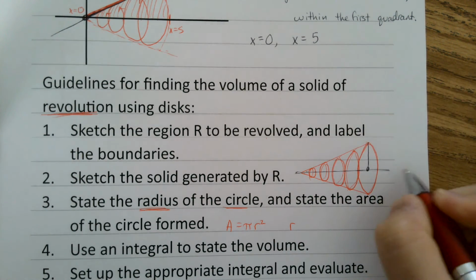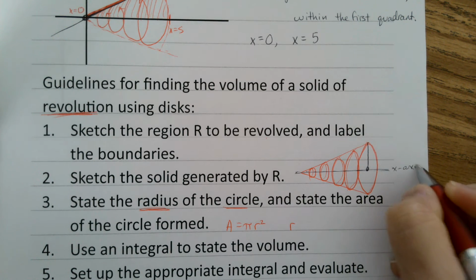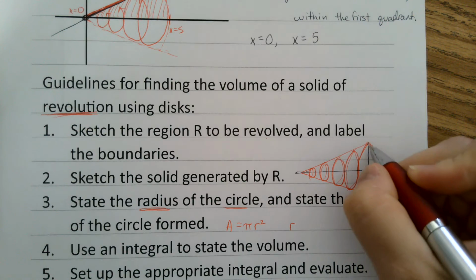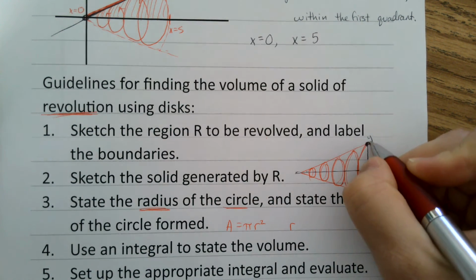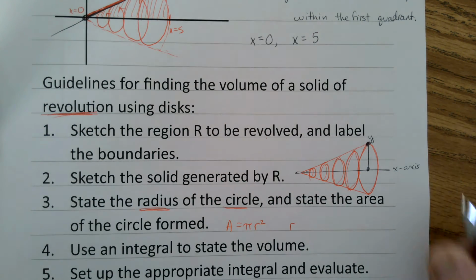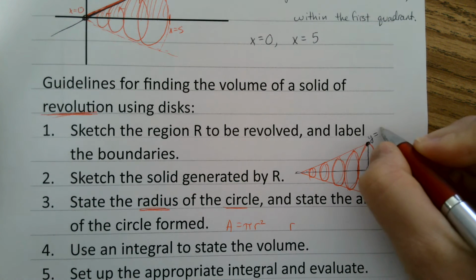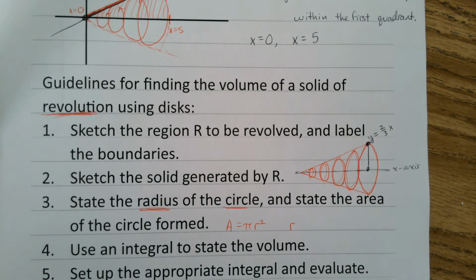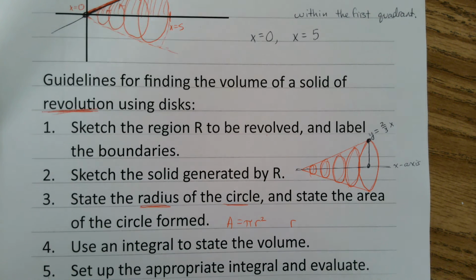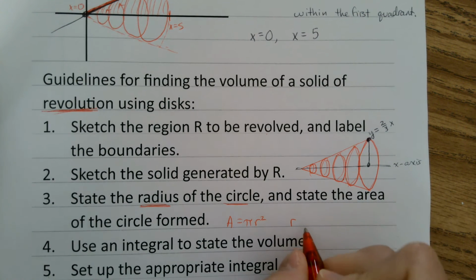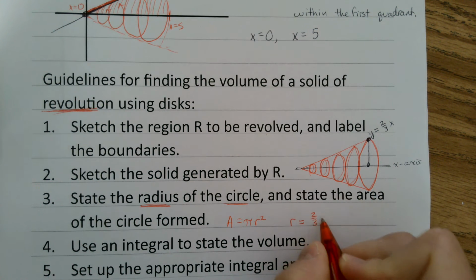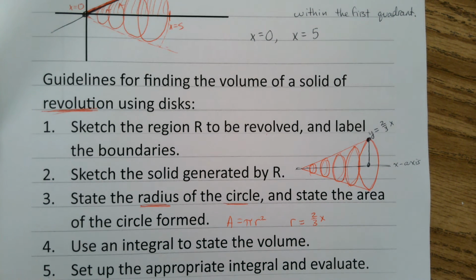Because if you're rotating around the x-axis, the radius of each inner circle is literally this y height. And this y height is created by 2/3 x for this specific example. So we can say that every single radius of every single circle can be determined by 2/3 x.